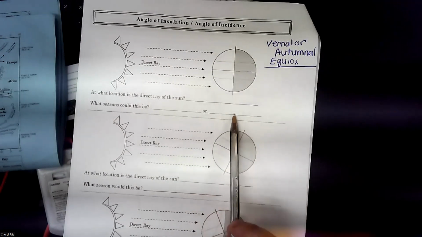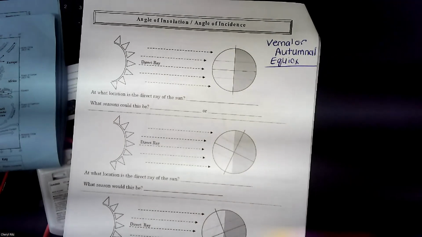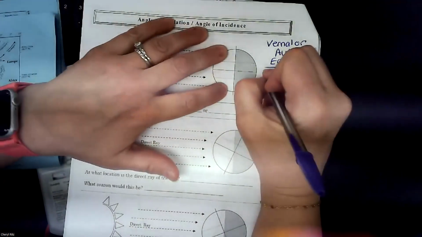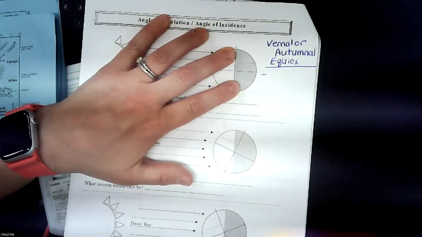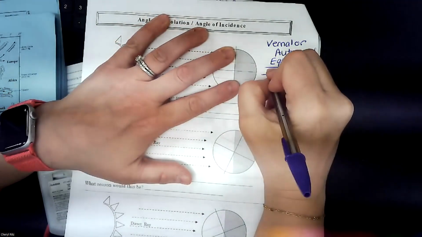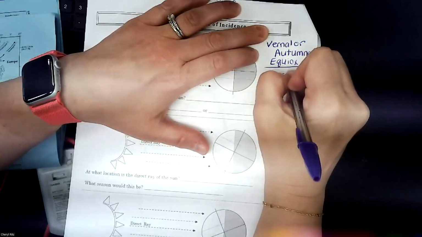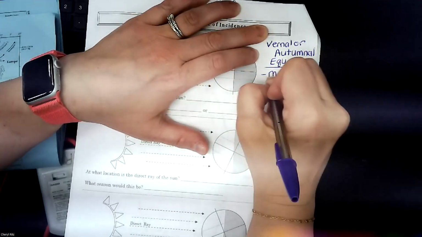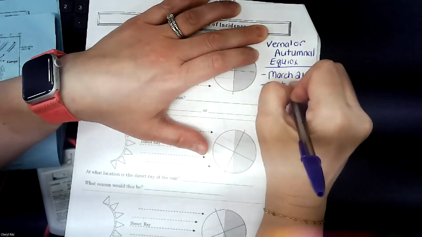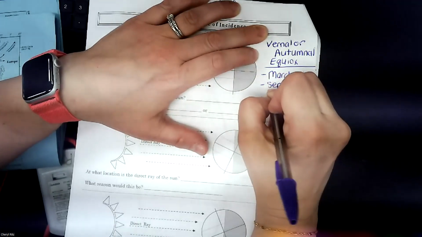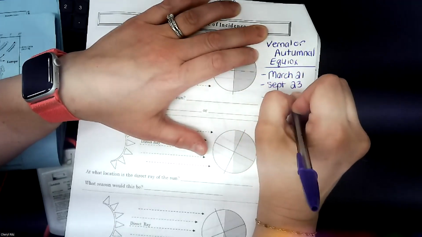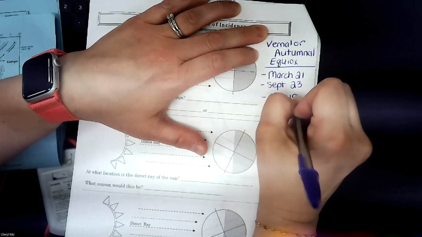Here, it's perfectly down the center of the Earth. So, by the way, what date does this happen on? For spring, what's the first day of spring? March 1st. First day of fall. And just like Zach said, 12 hours of daylight.